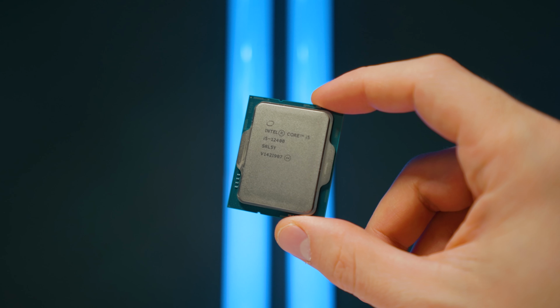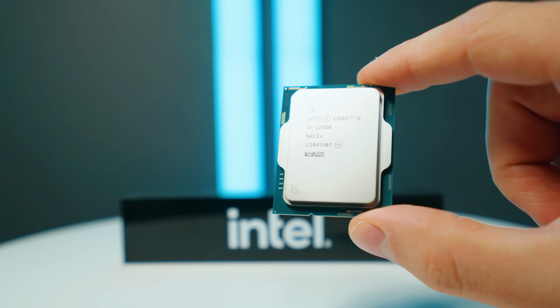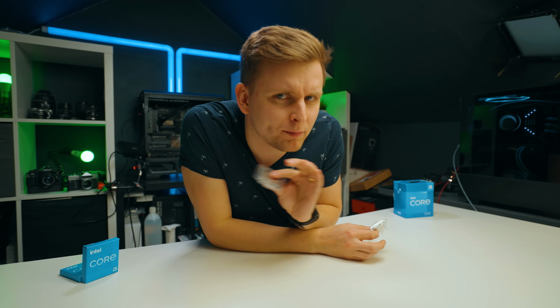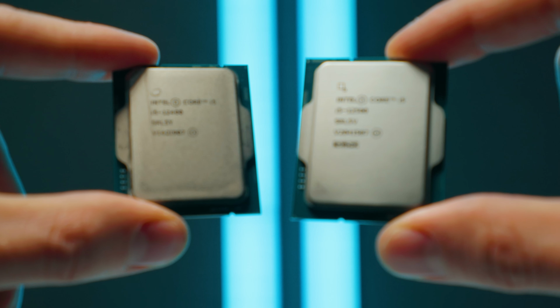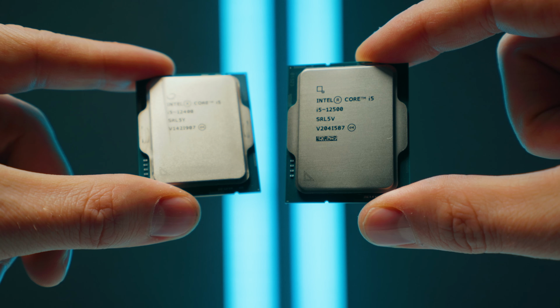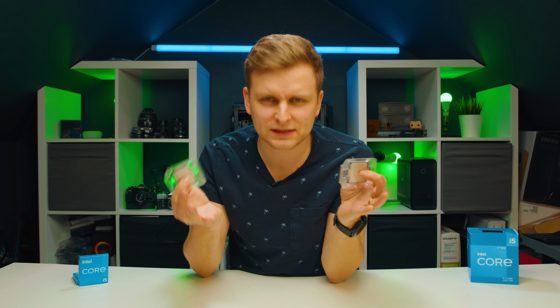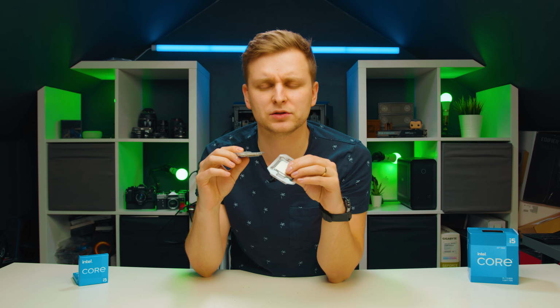Here's two of the latest i5 processors from Intel, the i5 12400 and the i5 12500. To an untrained eye, they look completely identical, but if you're a creator, you might be interested in one over the other because it offers some features that probably only creators are interested in. So let's have a look at what's the difference and if you should be purchasing the 12500 over the 12400 or vice versa.